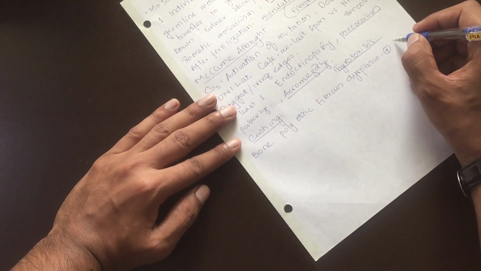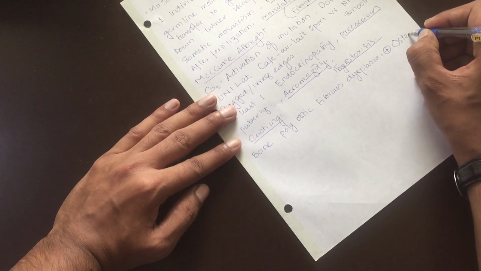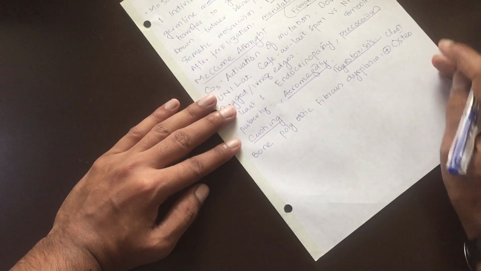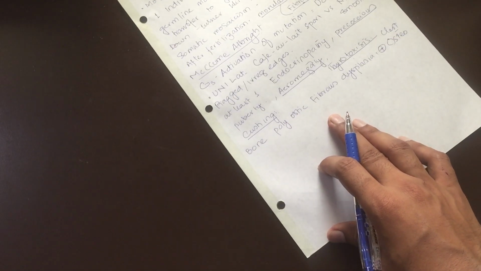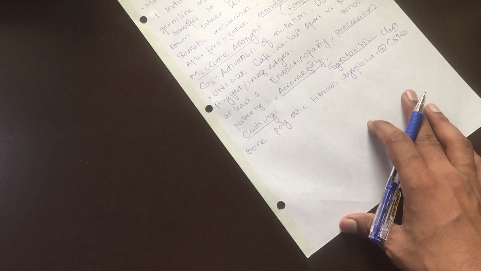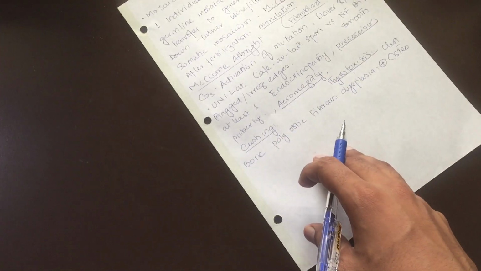It is due to the activation of the osteoclast. The osteoclast lead to polyostotic fibrous dysplasia. Bone is replaced by collagen fibroblast, and then in McCune-Albright, we typically have this triad.